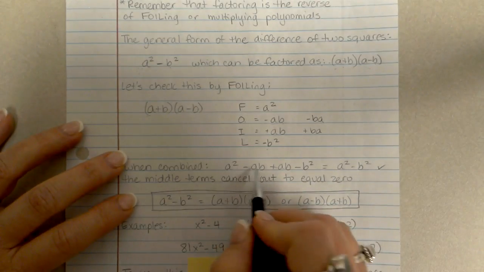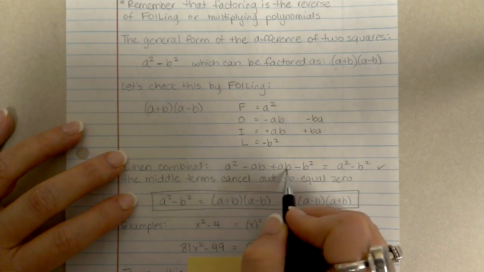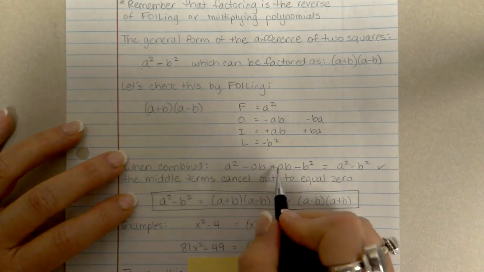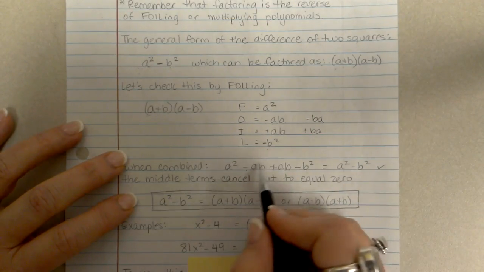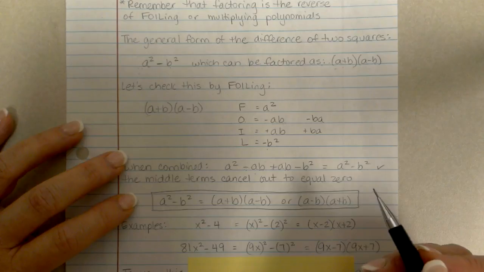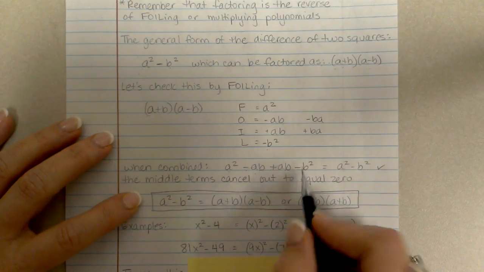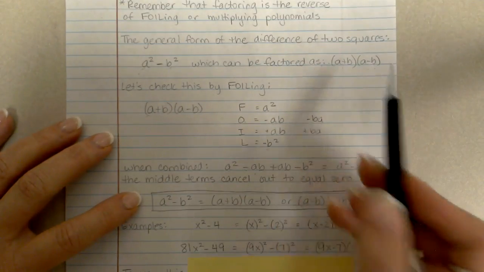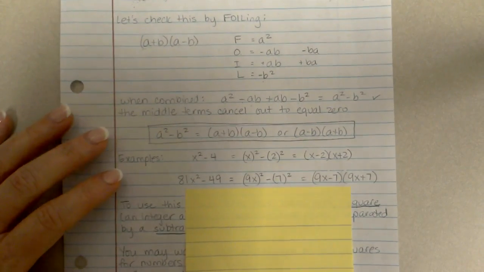What happens to the minus ab and the plus ab? Well, if you have a negative 7 and a positive 7, they cancel to be 0. Or a negative x and a positive x, they become 0. So that middle term ends up going away or turning into 0. And so guess what you have? a squared minus b squared. So there's your proof. a squared minus b squared factors into a plus b and a minus b because the middle term ends up equaling 0.